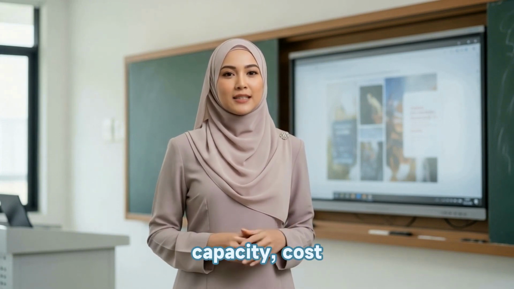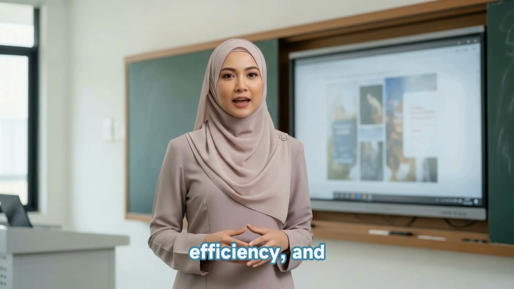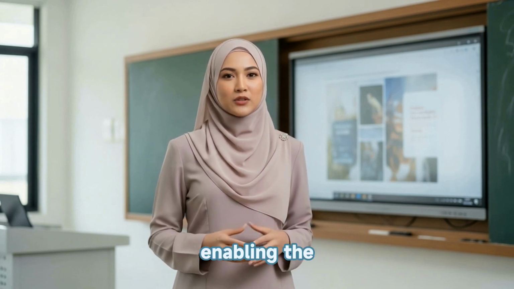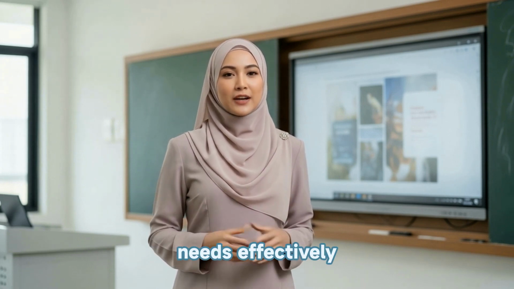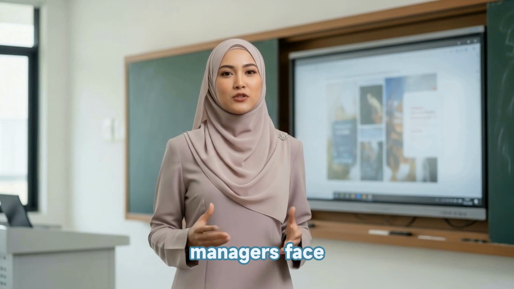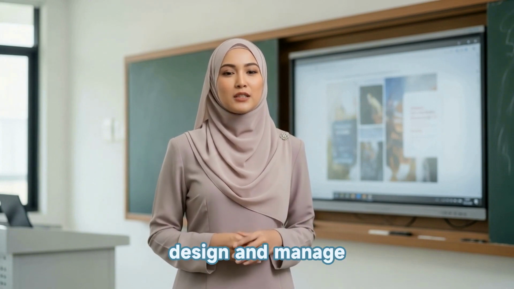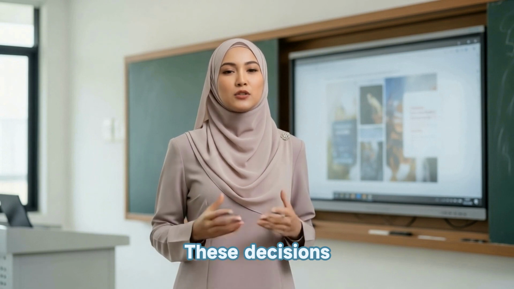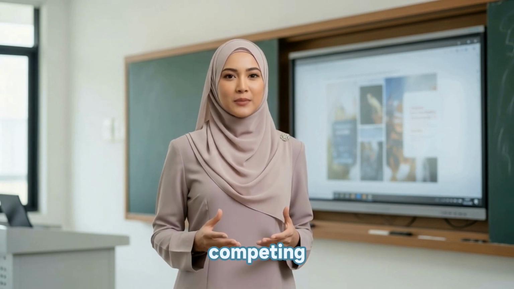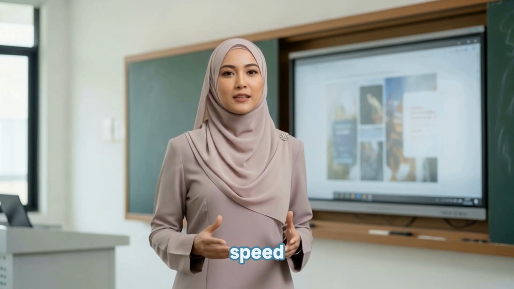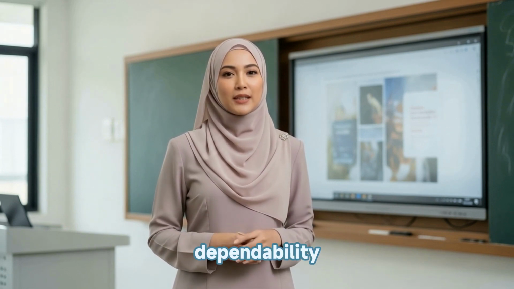It ensures that capacity, cost efficiency, and flexibility align seamlessly with market expectations, enabling the organization to meet customer needs effectively. Next, we turn to 2.3, Process Strategy Decisions, where managers face crucial choices about how to design and manage their operational processes. These decisions require balancing trade-offs between competing priorities, such as cost, quality, speed, flexibility, and dependability.